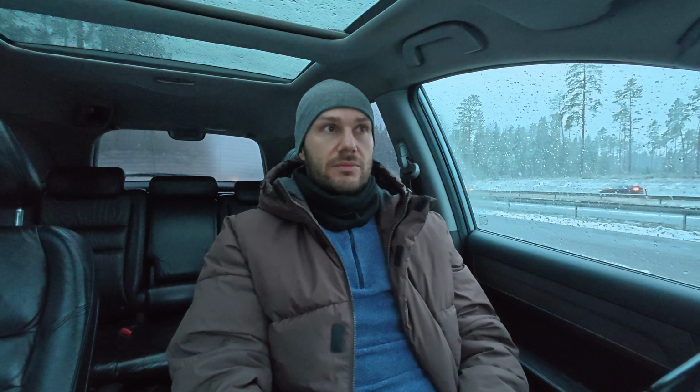You turn your wheel and your car reacts so slowly, very, very scary to drive actually. Today the road was not very busy, but it was still very dangerous to drive. So I wouldn't like to do that experiment again.